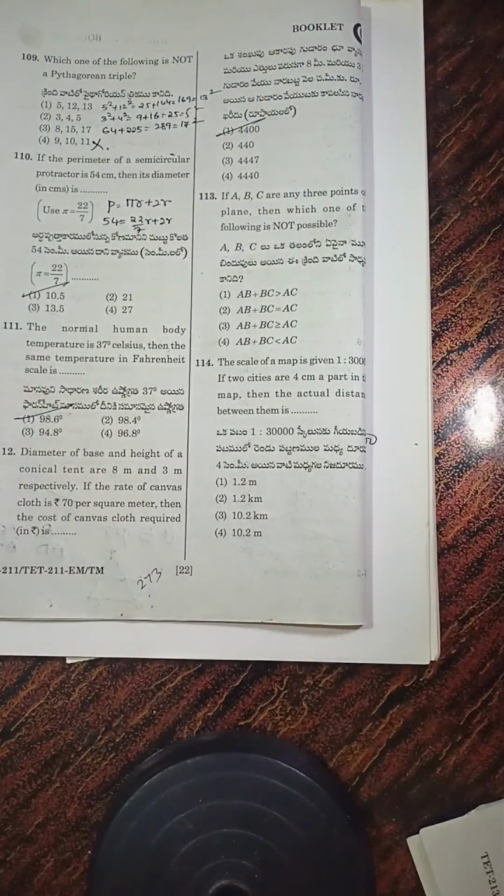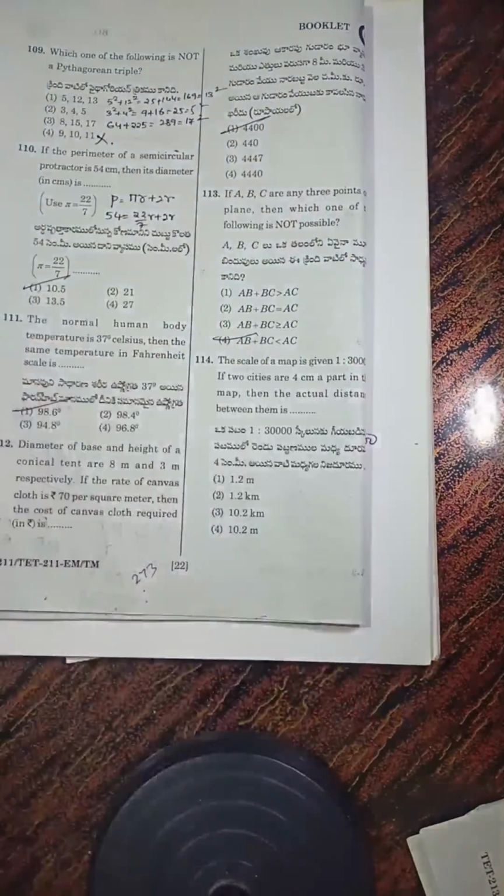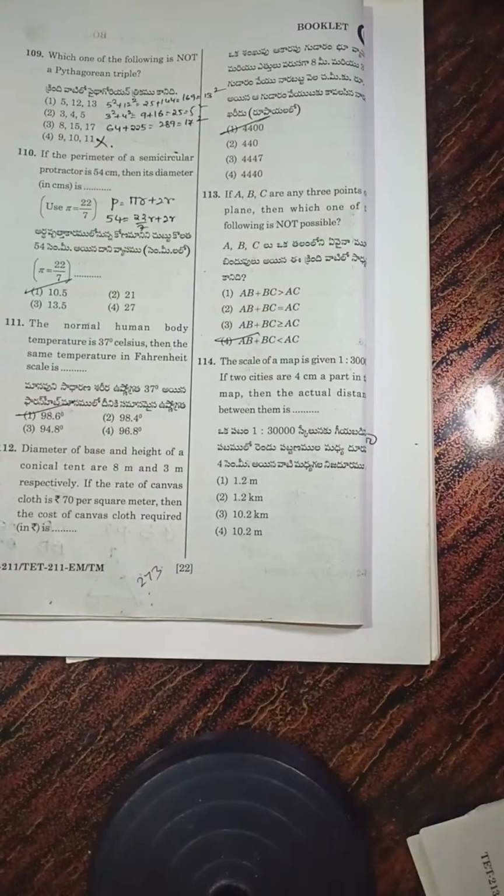Now see question number 113. If A, B, C are 3 points on a plane, then which of the following is not true? AB plus BC will be greater than AC, or equal, but AB plus BC should not be less than AC.